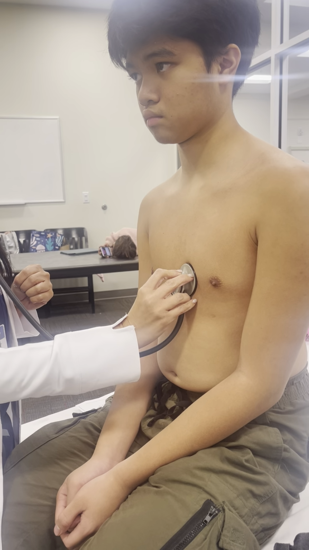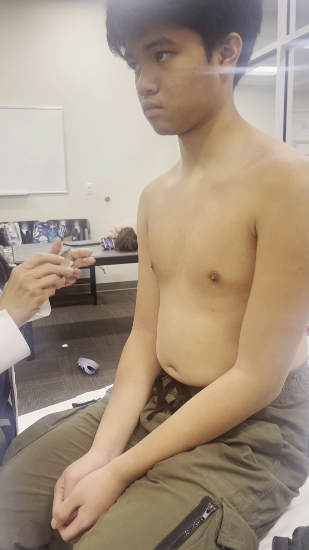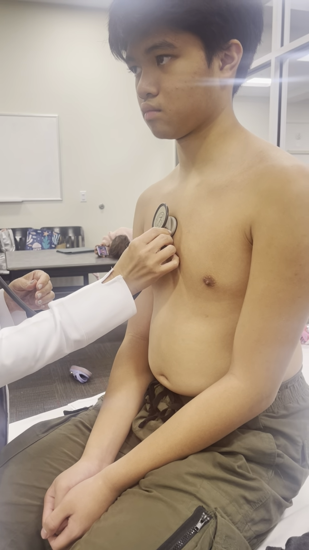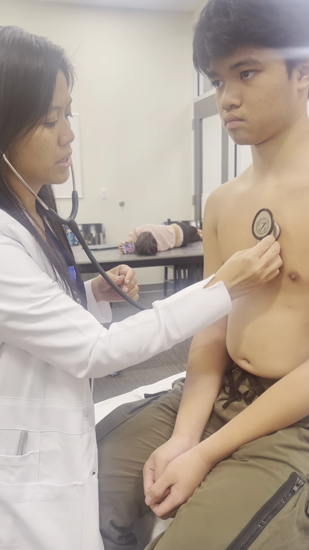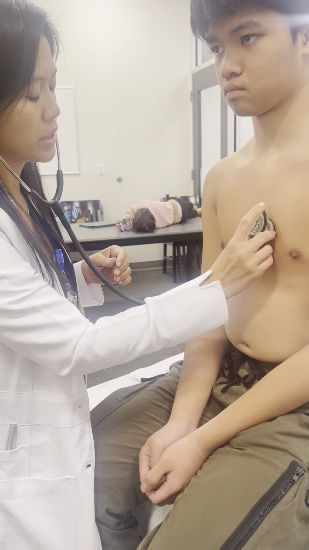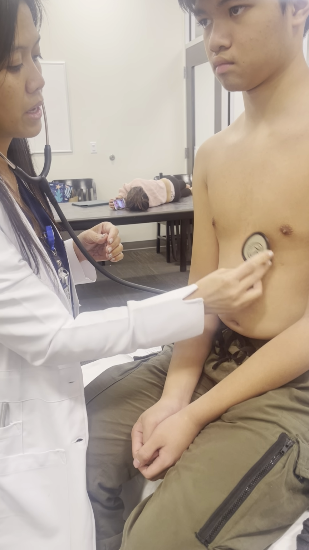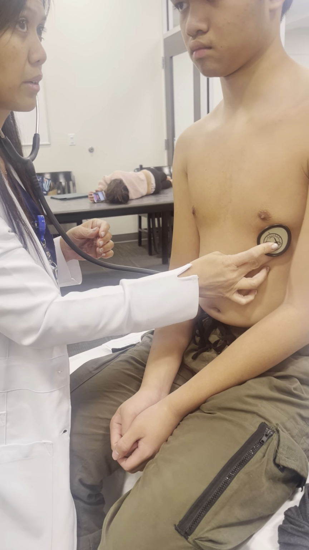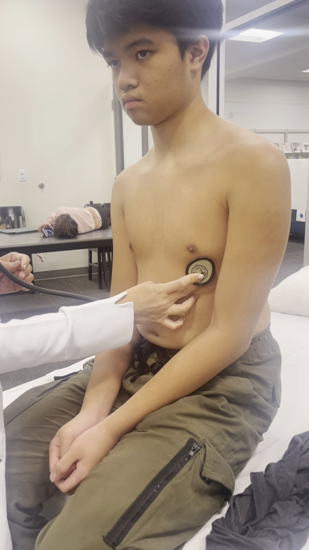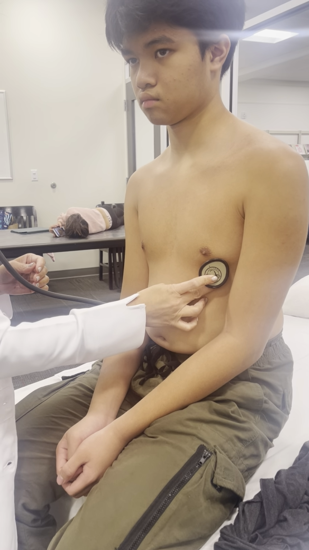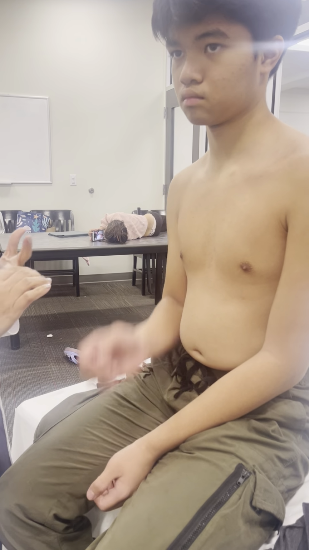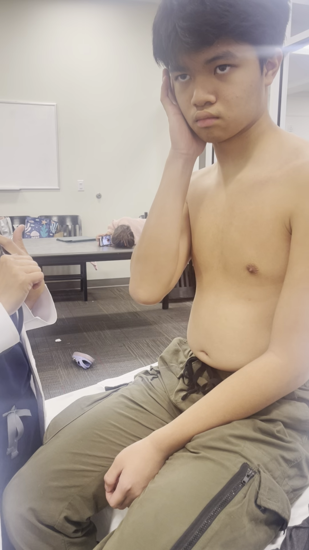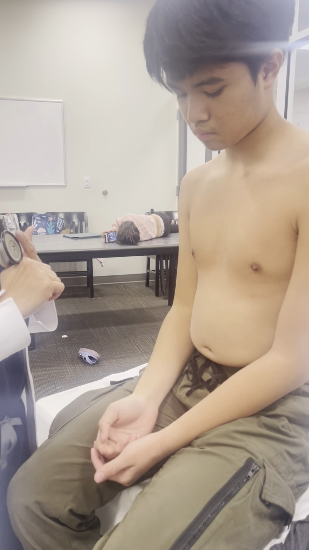So usually you can listen with both the bell and the diaphragm. Again, the aortic, pulmonic, the Erb's point, then tricuspid, and then the mitral. So when you're listening for murmurs, you're listening for a normal S1, S2, and any extra sounds like S3, S4, or split S2s.